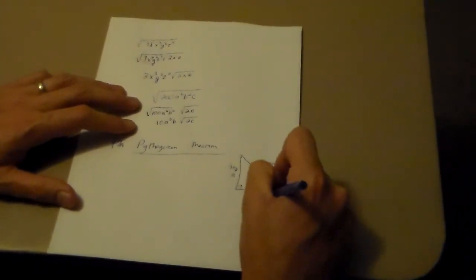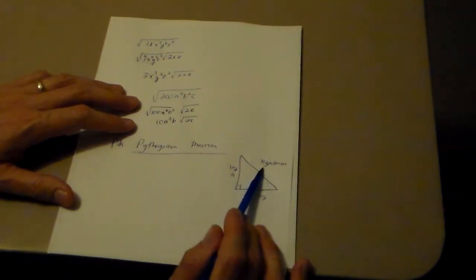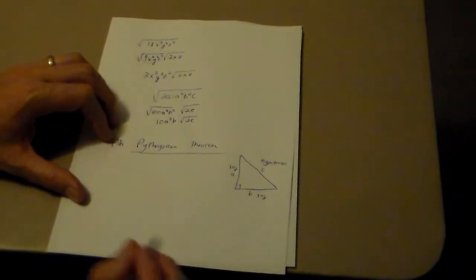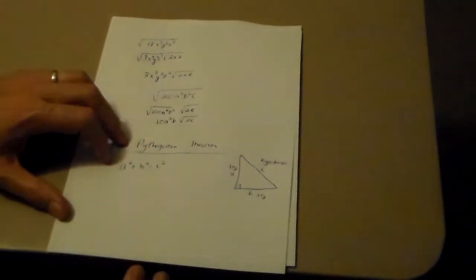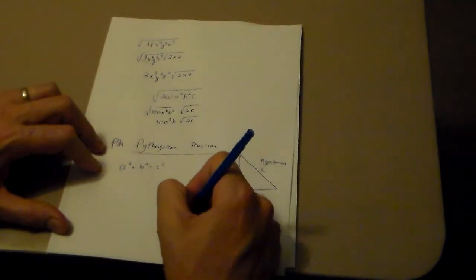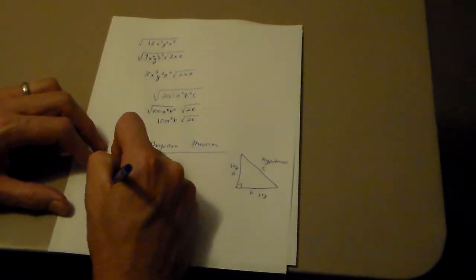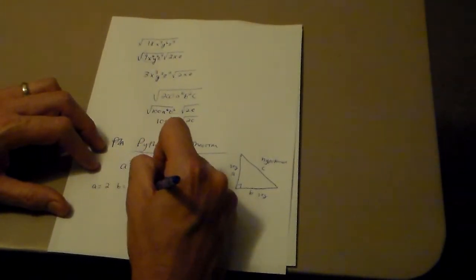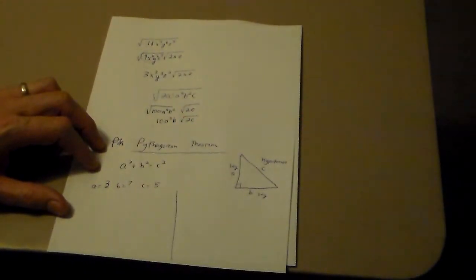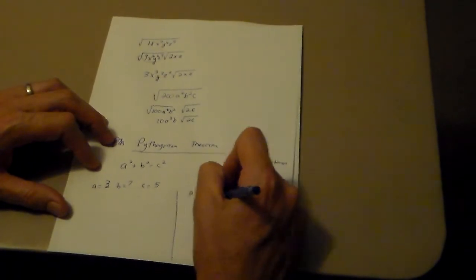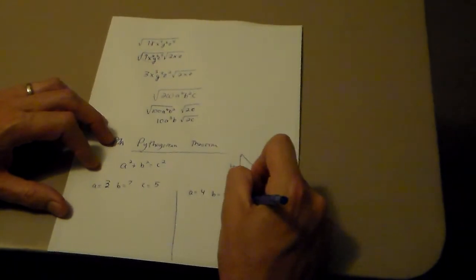It doesn't matter which one you label as A or B, but C matters. It has to be that longest side. It has to be the side opposite the right angle. Now the theorem says a squared plus b squared equals c squared. So we're going to do two problems like this. The first problem is going to come out even when a is 3, b I don't know, and c is 5. And then we're going to do one that doesn't come out even when a is 4 and b is 5 and I don't know what c is.